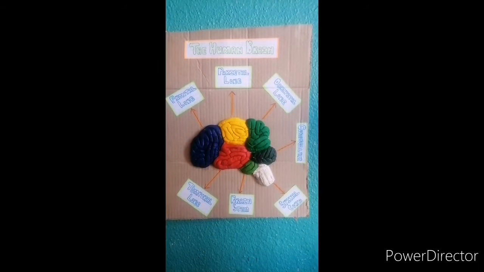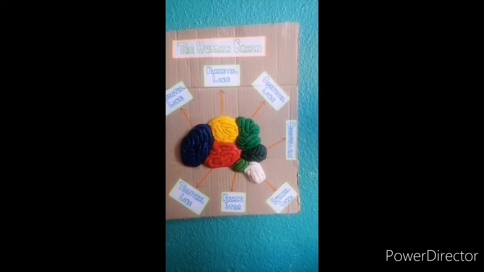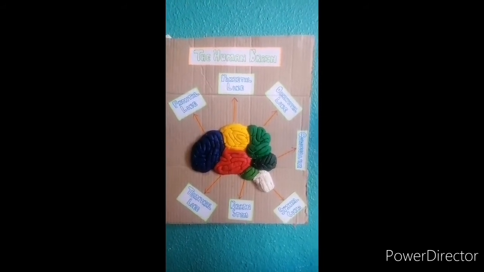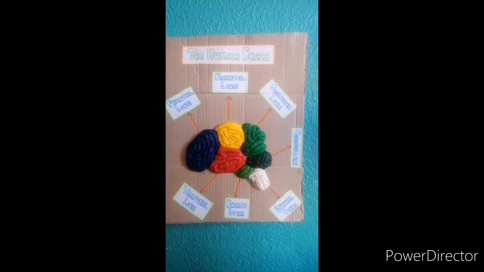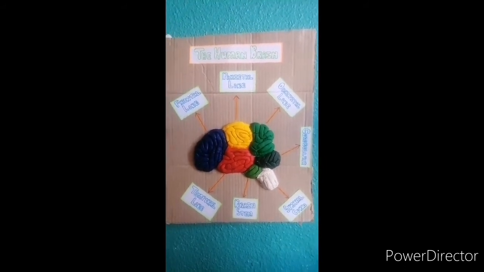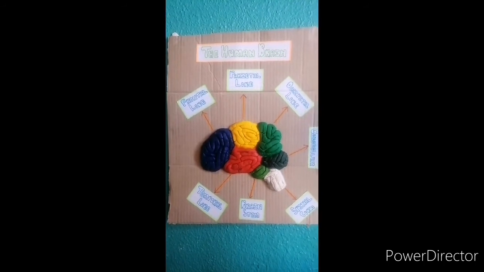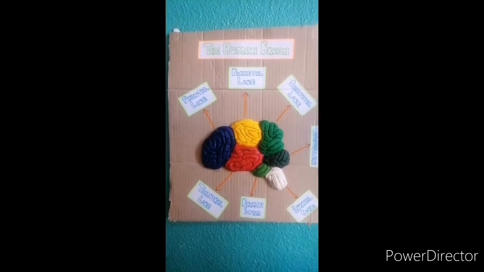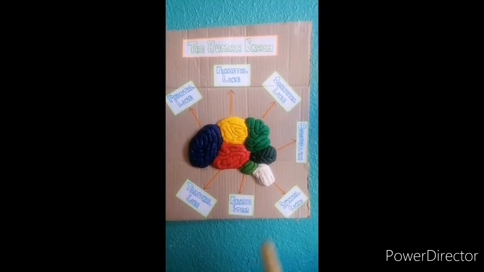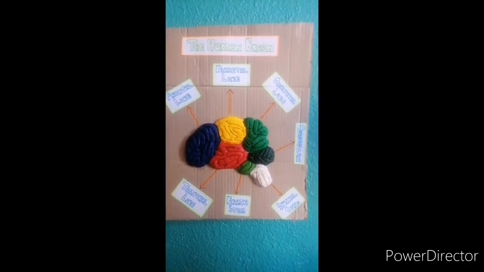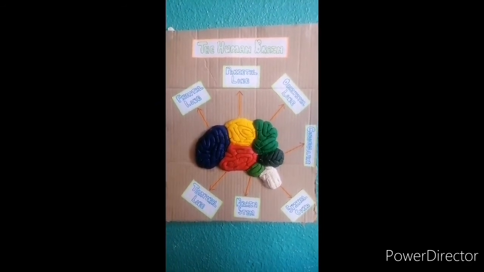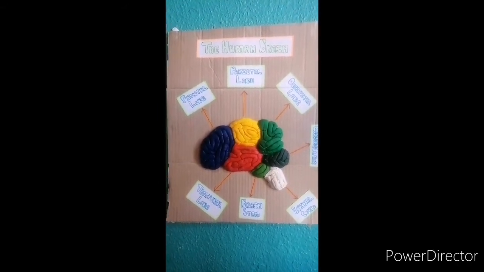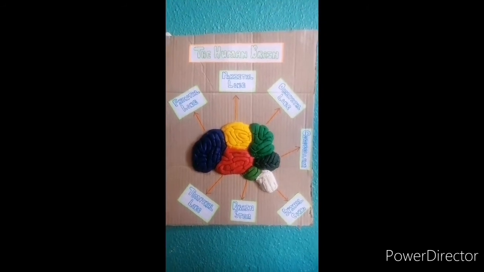And then I also learned that the hippocampus, which is located inside the temporal lobe, is responsible for long-term memory, like you can start memorizing things from the early age of 3 years old. Then I also learned that the brain stops developing around the age of 25.